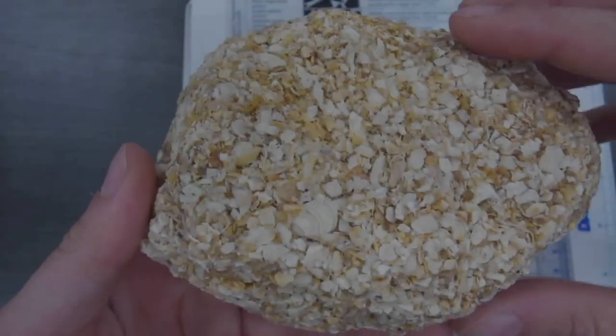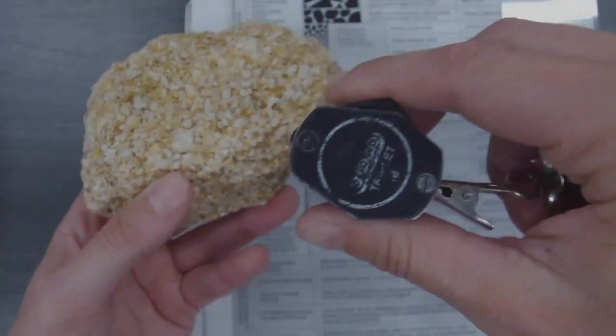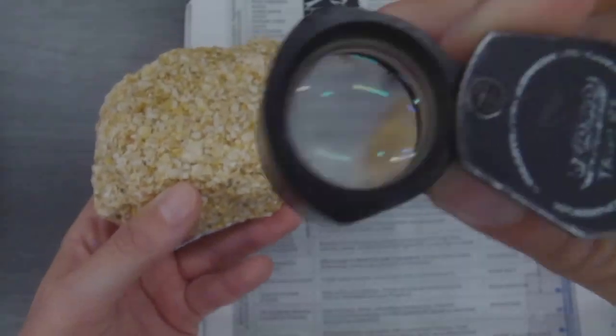So here she is. She's got lots of nice shells. Oh, look at that one. You can see that one really clearly with your naked eye, and the fragments are really big too. And if you use the hand lens, you can even see that that is really a shell there. A really cool shell. Sweet.